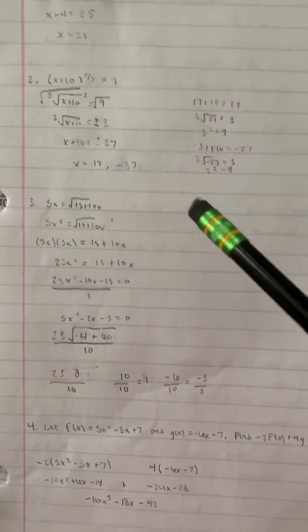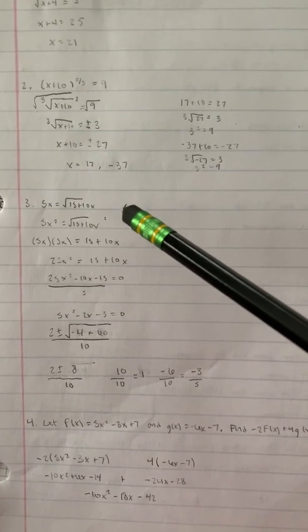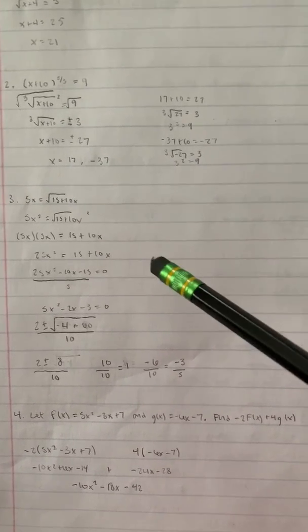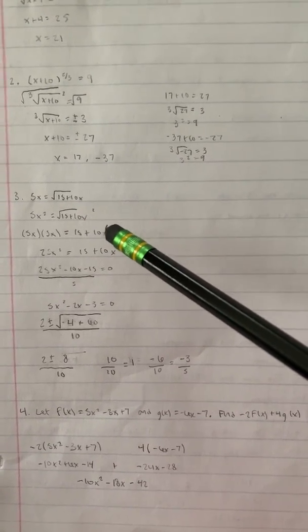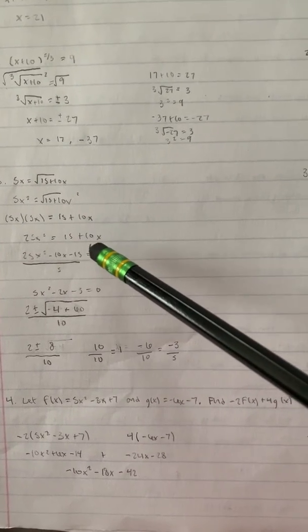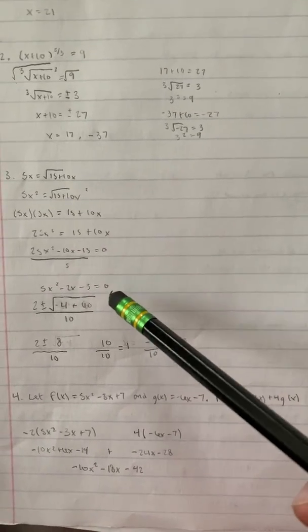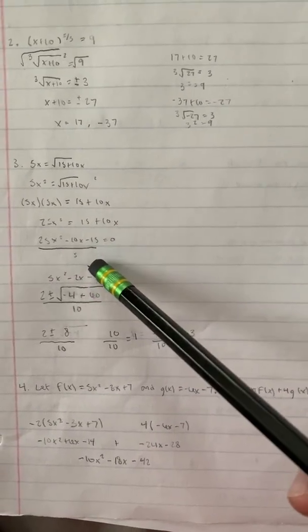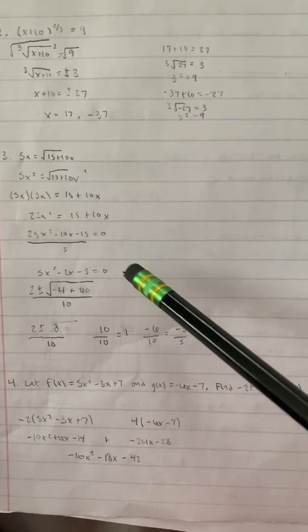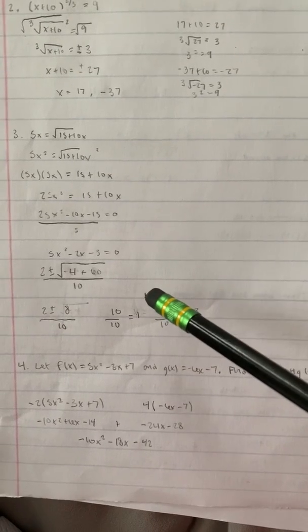Question number 3. First thing you want to do is square both sides to get rid of this square root, and once you do that, you get 25x squared equals 15 plus 10x, because you got rid of this square root. And then I simplified by dividing by 5, and that gives you 5x squared minus 2x minus 3.